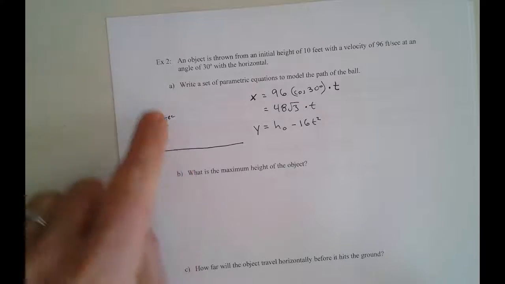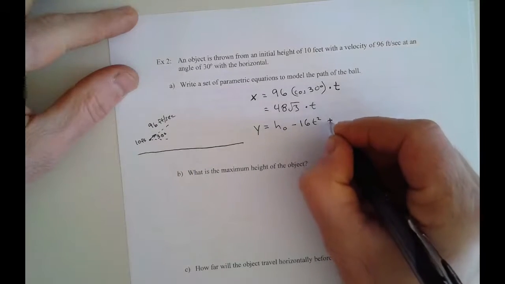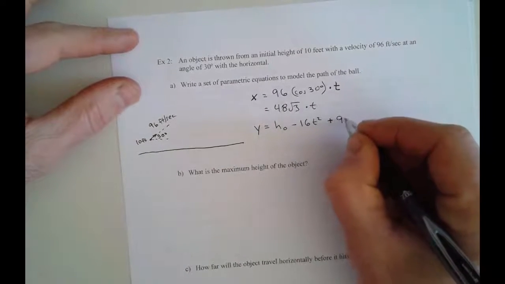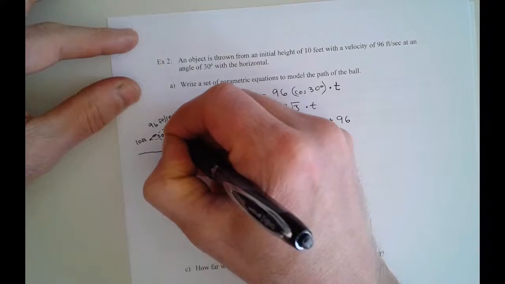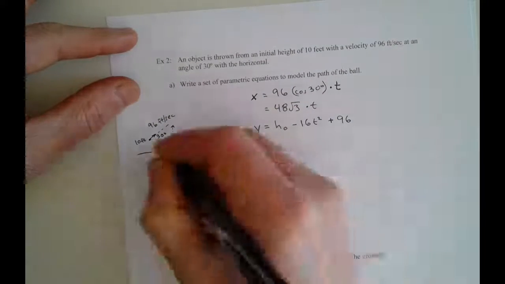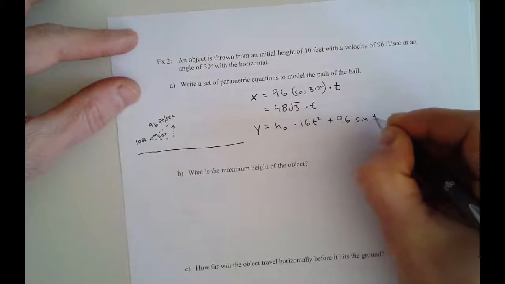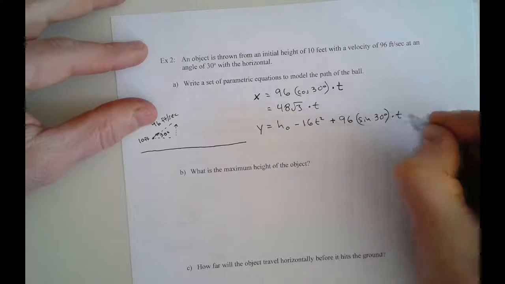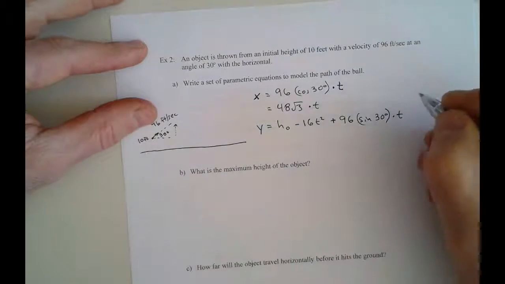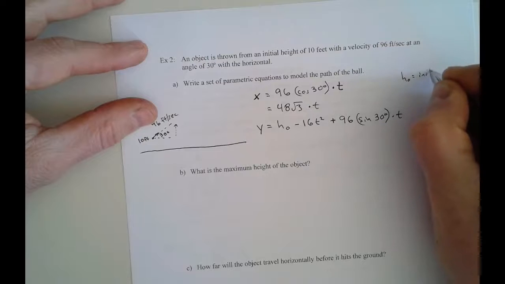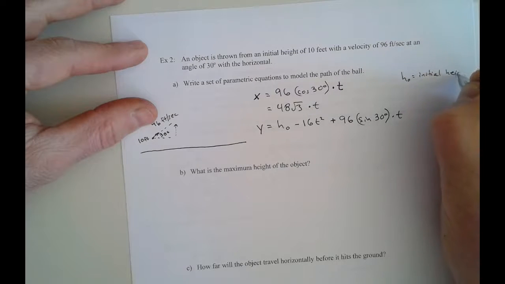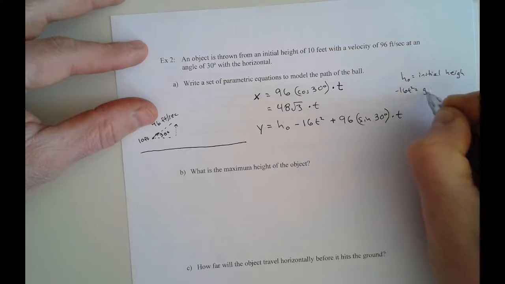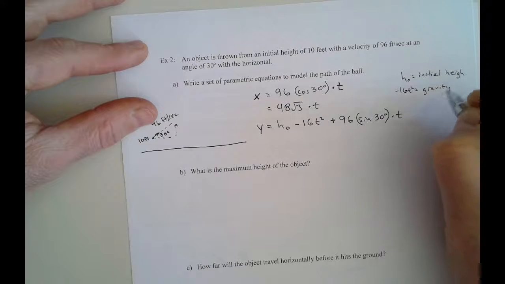Then we also have to think about that y component. So now we can actually account for the vertical travel. Just like we did up here, we're going to use 96, but our vertical is going to be going this way. That's going to be using sine, and that's for the amount of time that passes. So this right here, the h sub 0, is my initial height. The negative 16t squared is gravity. Gravity's effect.